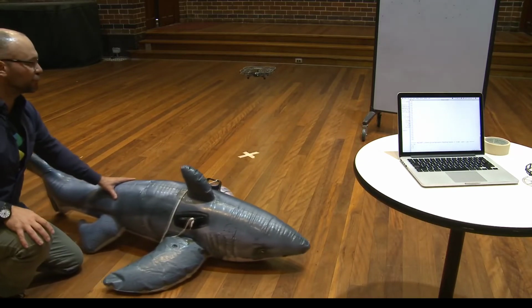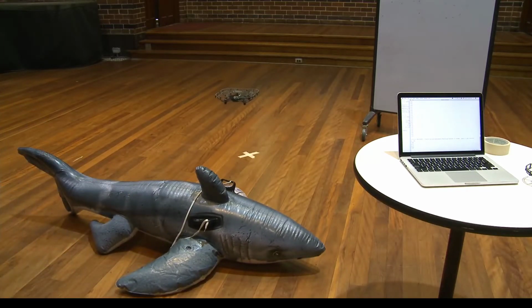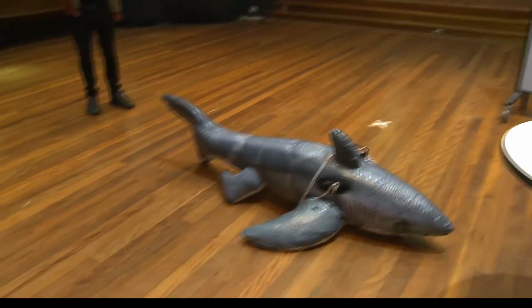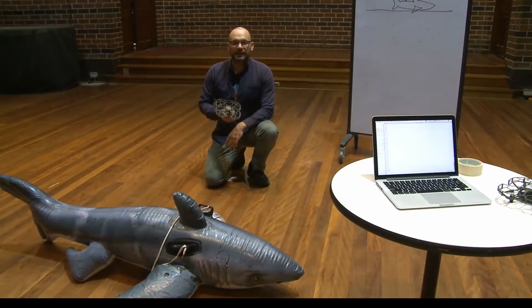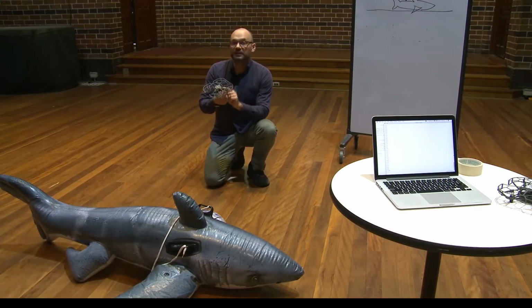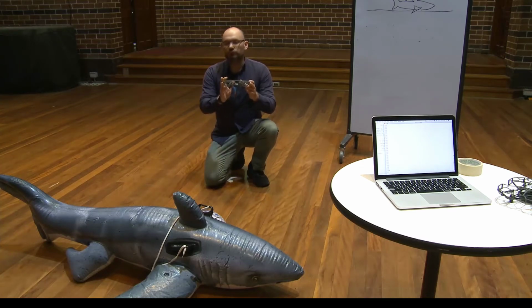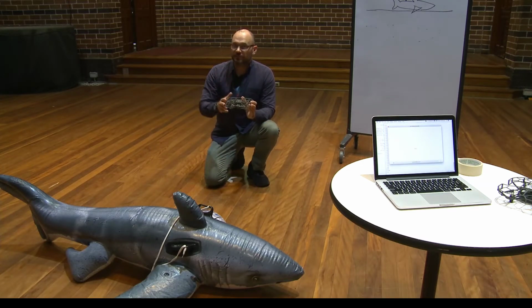I will try to put the shark underneath our drone. Perfect! It does the flip. As you could see, we put a new battery inside. Now our battery was 100% charged and the code worked really, really well. Once our drone flew above the shark, it started flipping.